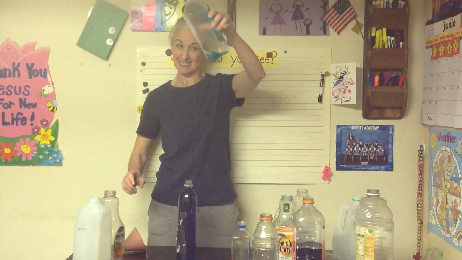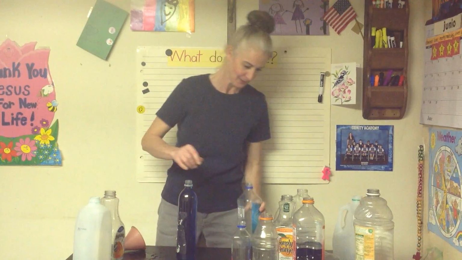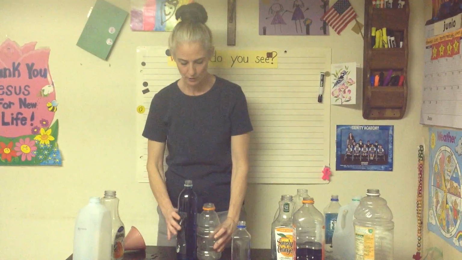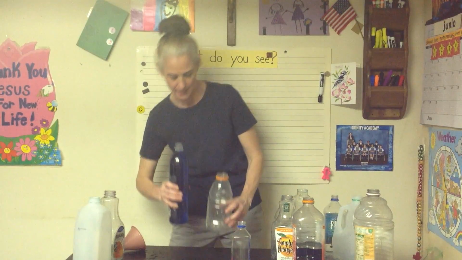Almost equal. Almost equal capacity. This one has a little bit left. Alright, now let's take the Gatorade bottle, which is shorter and fatter than this tall, thin guy. Let's see which has greater capacity. If all of this fits to the top, then they would be equal capacity. If all of it fits and there's room left over, that means the Gatorade bottle would have greater capacity.